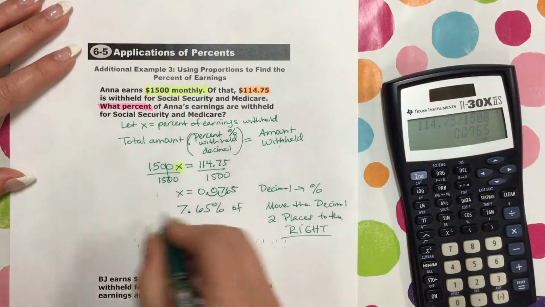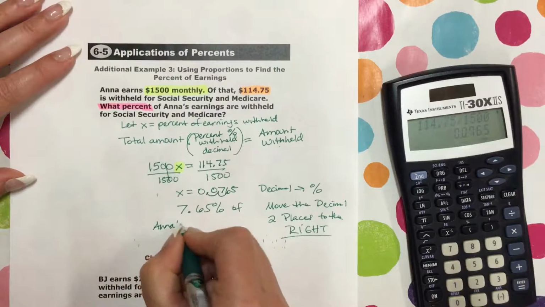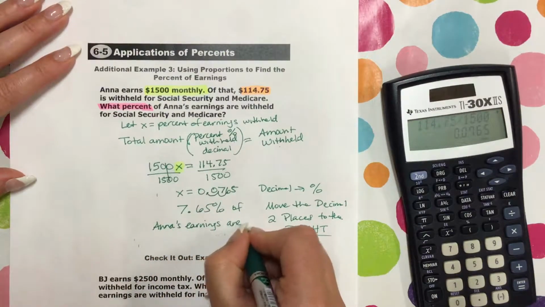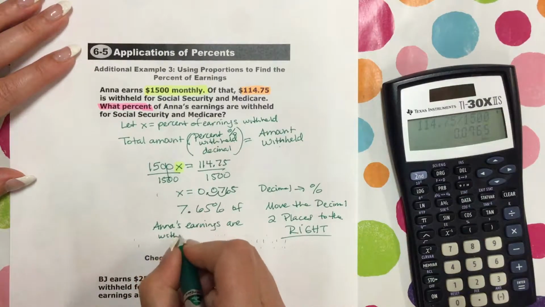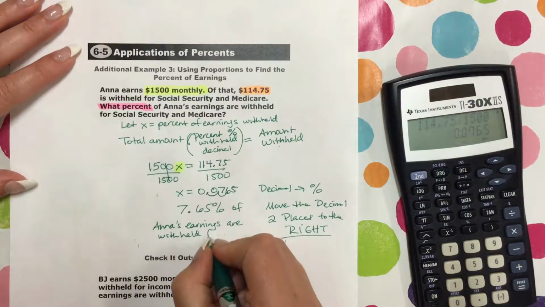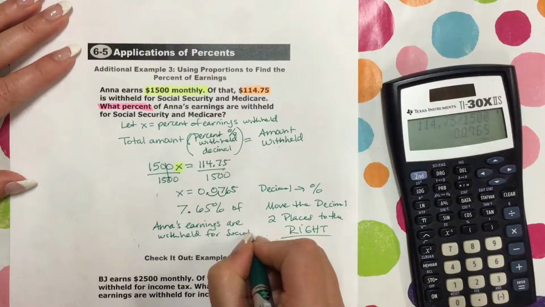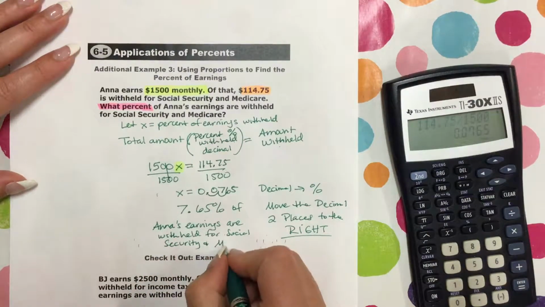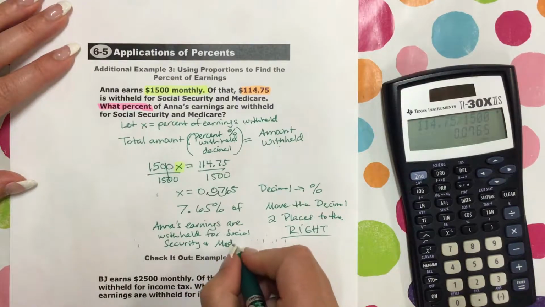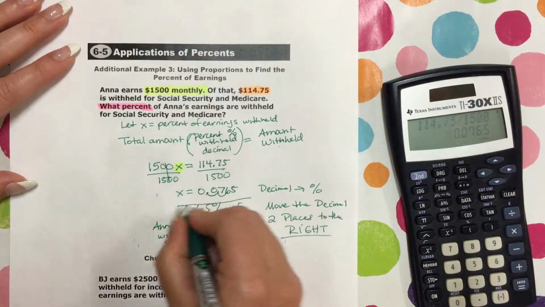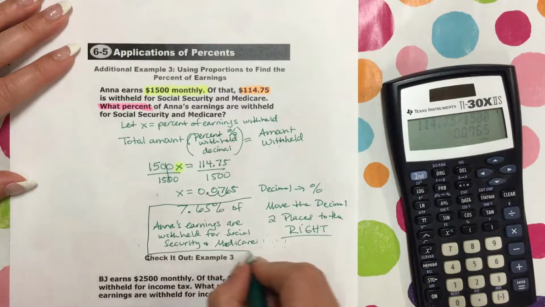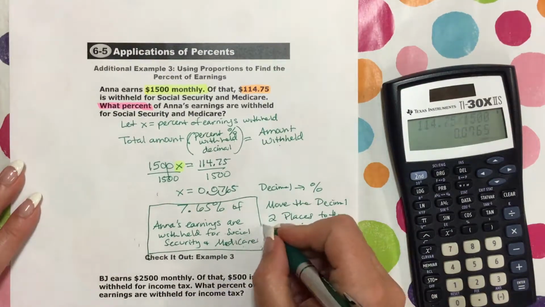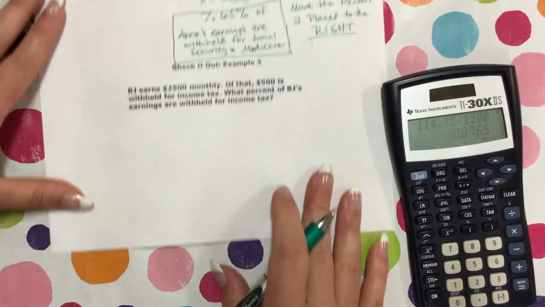7.65% of Anna's earnings are withheld for Social Security and Medicare. Whoops, Medicare. Okay, so boom, right there. There's the answer. Okay. All right, let's go on to check it out.